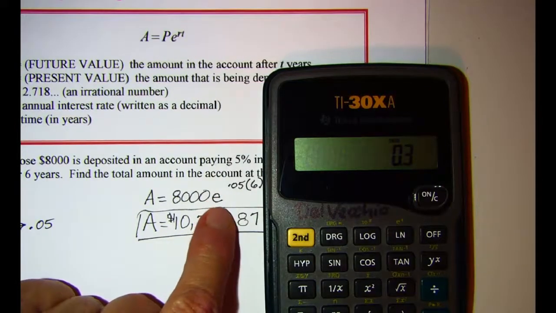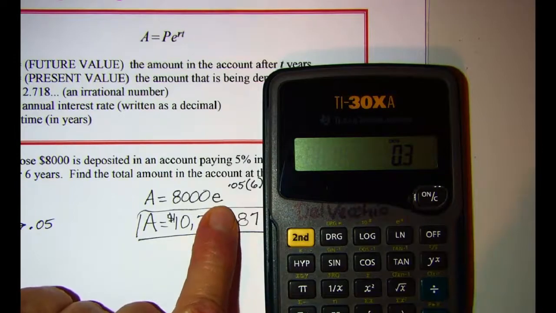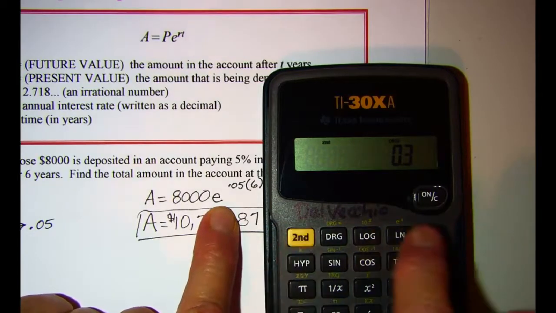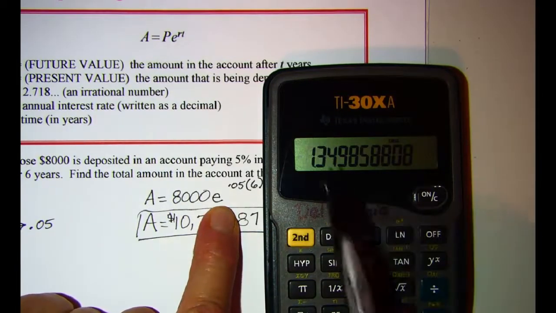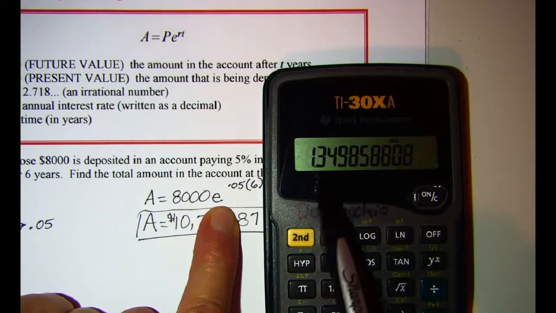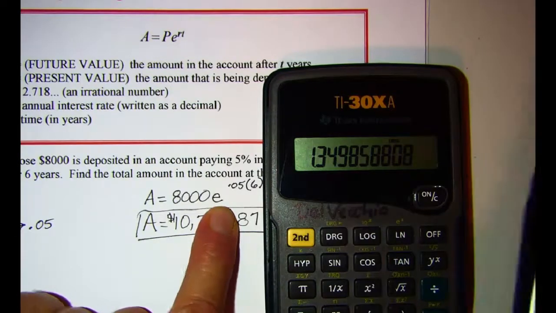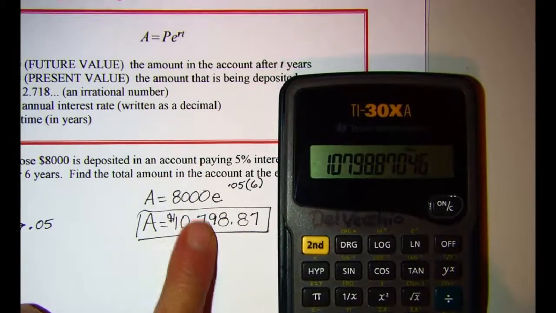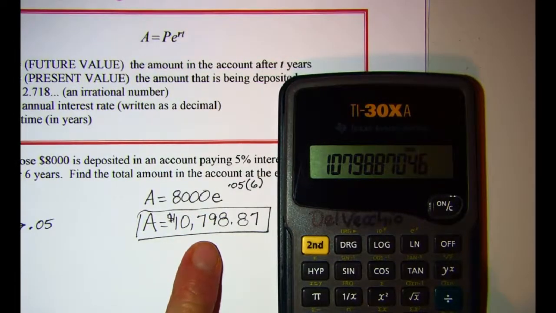And then we're going to hit the e to the x button, which is the second, and then ln. So second ln, and we see that we have 1.34. And then multiply that by 8,000 and hit equals. So we have our 10,798.87.